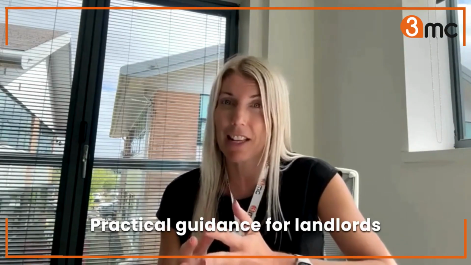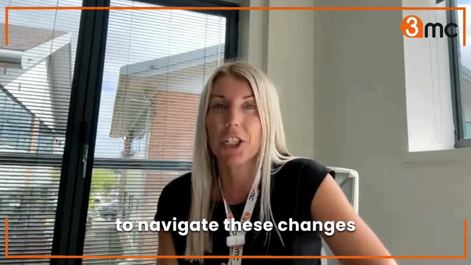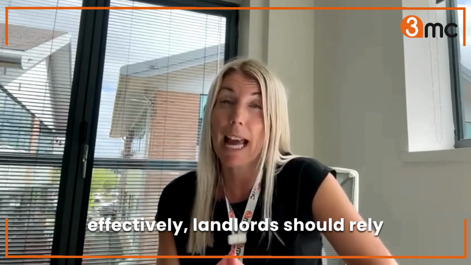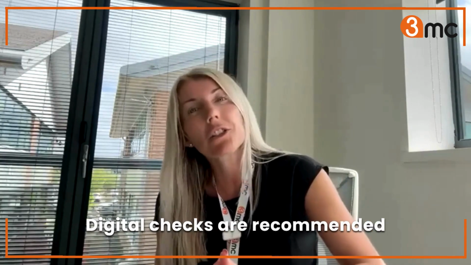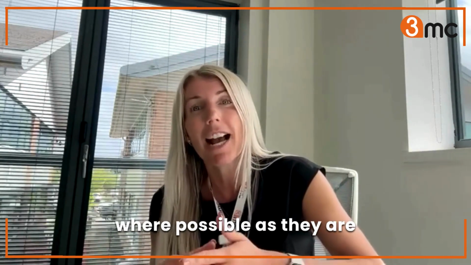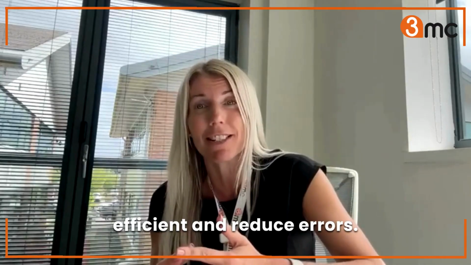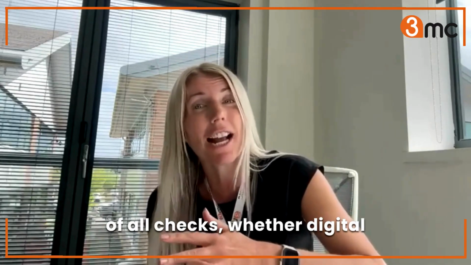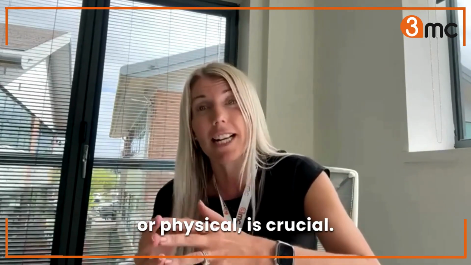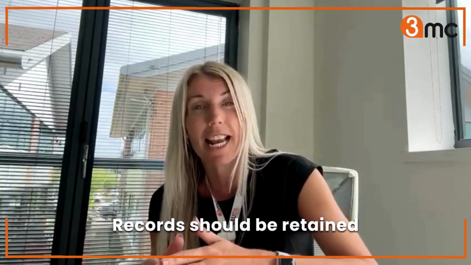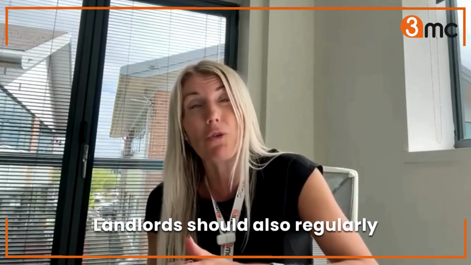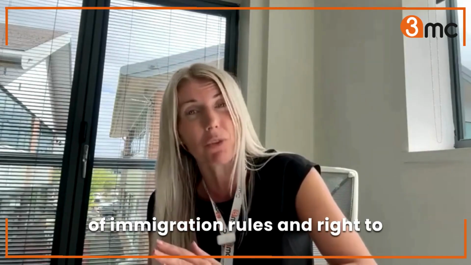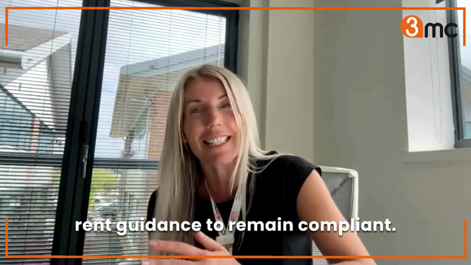Practical guidance for landlords. To navigate these changes effectively, landlords should rely on official Home Office guidance and approved processes. Digital checks are recommended where possible as they are efficient and reduce errors. Maintaining clear records of all checks, whether digital or physical, is crucial. Records should be retained for at least 1 year after the tenancy ends. Landlords should also regularly update their knowledge of immigration rules and right to rent guidance to remain compliant.